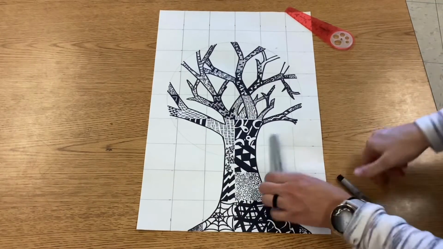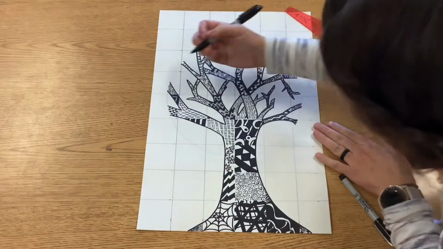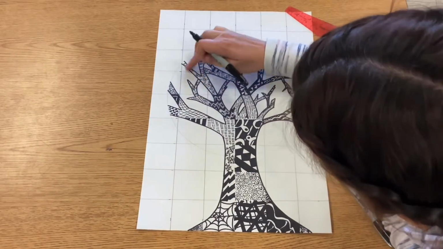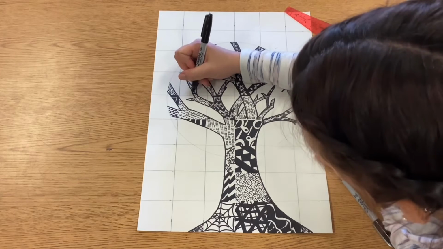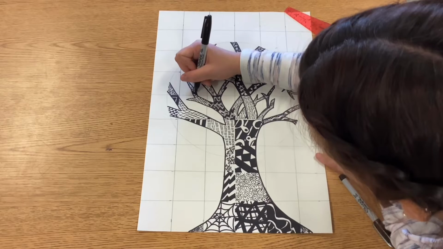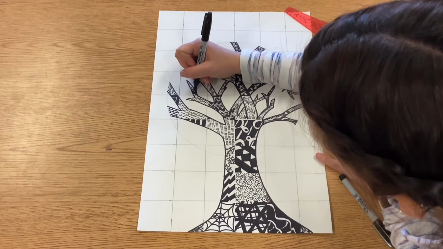All right, I'm done with my thin point. We're gonna color in the background, staying inside this square and inside the tree branch, excuse me.